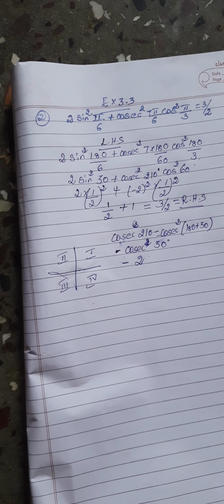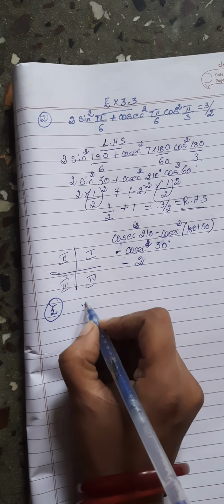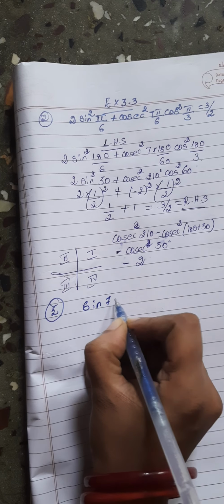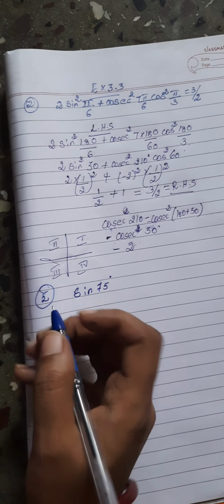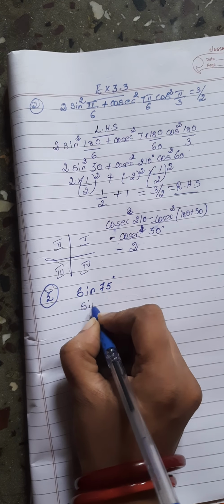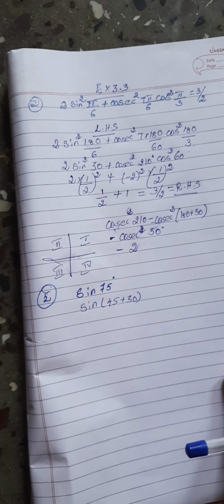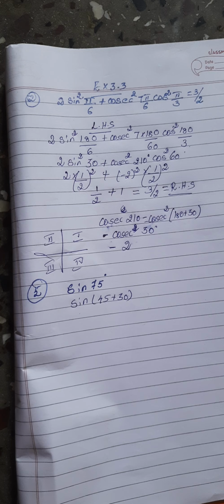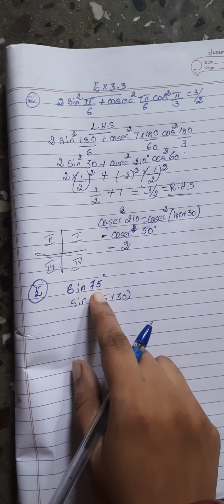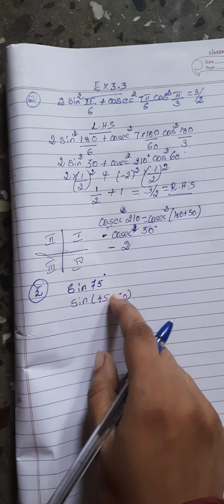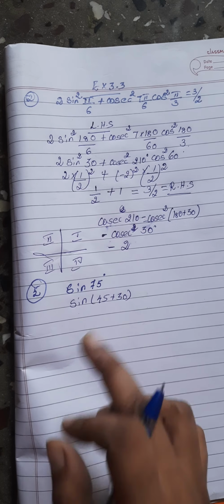I am doing every different model. Okay, next question number 5. In question number 5, you have to find the value of sine 75. How to find the value of sine 75? Let us see. Sine 75 I can write 45 plus 30. Direct values we are not having. If I do with allied angles also, I will get 90 minus 15. There also we are not having value. That's why we are having no option other than to do like this.